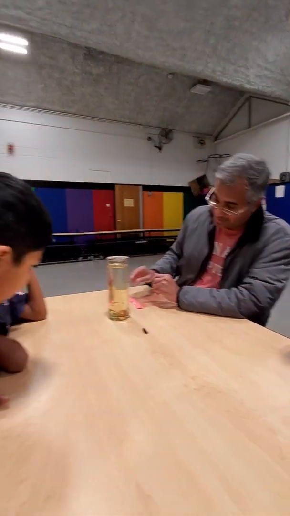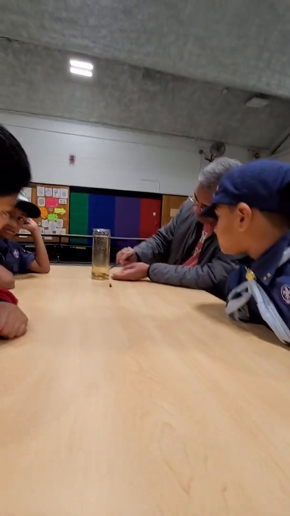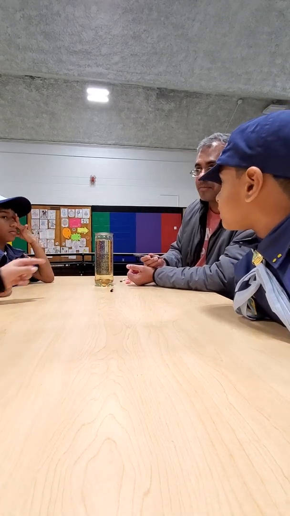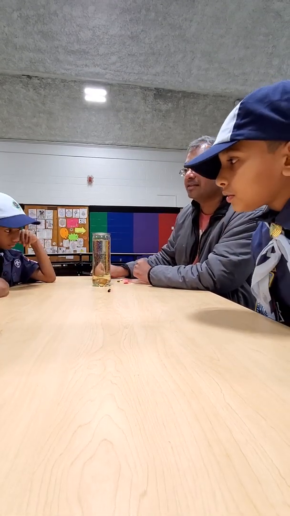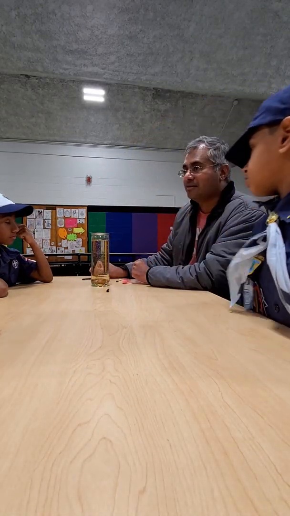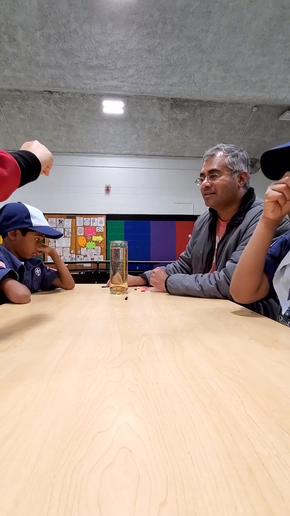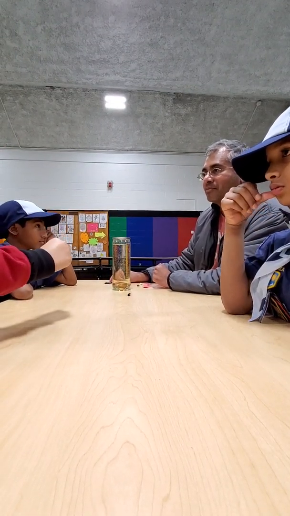Hold on, I'm just observing. From here to here, it took about another 4 to 5 seconds. So I think it got slower in the middle, and then by 1 second it got slower. Exactly. At the top it was fast, but when it reached the middle, it was like that.